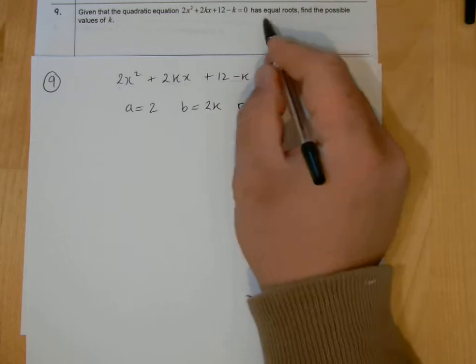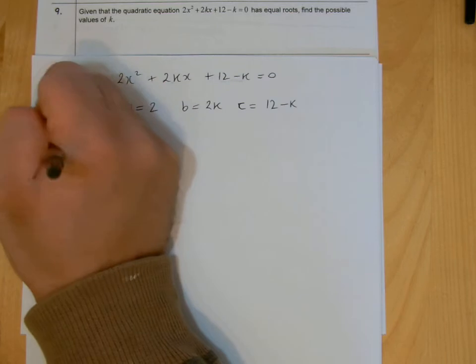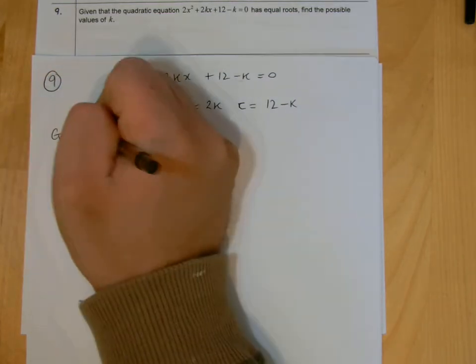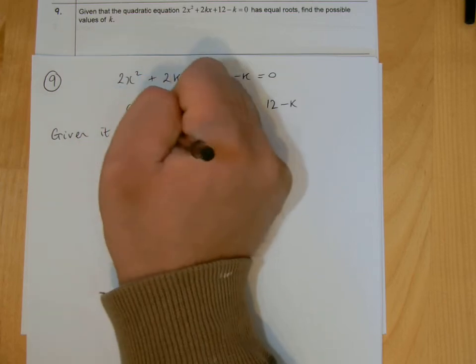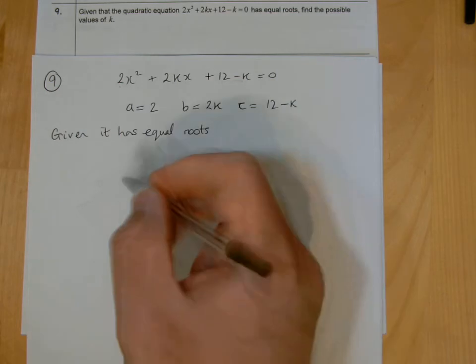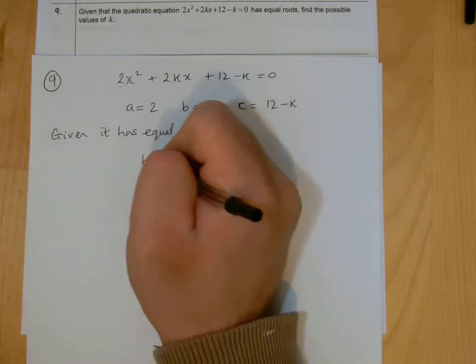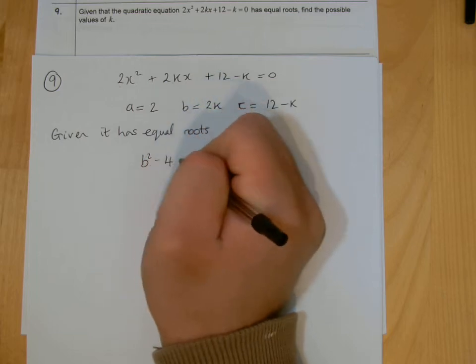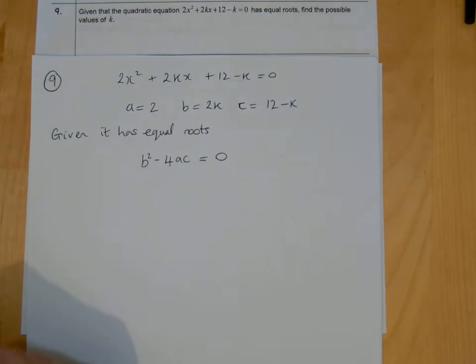Now it says, and it does say it's given, it's got equal roots, so we can make that statement: we are given it has equal roots. Of course, if it's got equal roots, the discriminant, the b squared minus 4ac, remember in the quadratic formula, where that's in the square root, well, if it's got equal roots, that's got to be equal to 0, so we end up having a repeated solution.